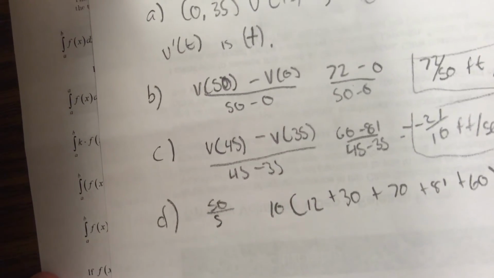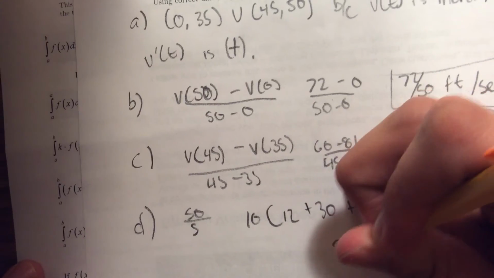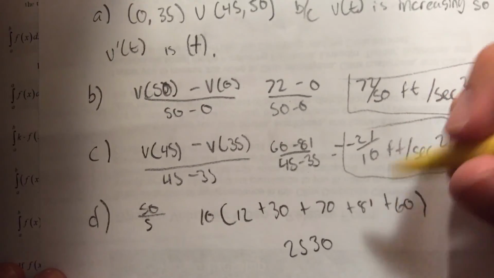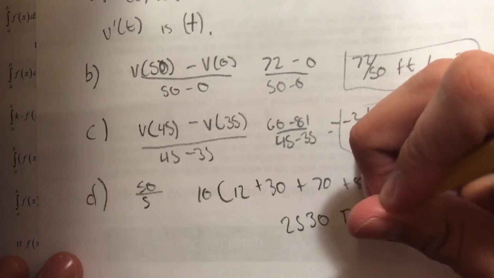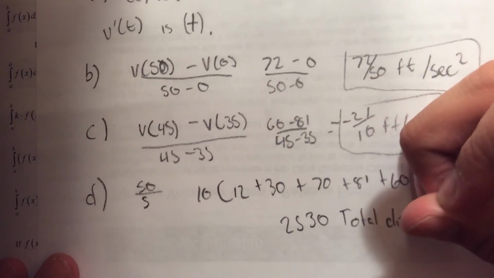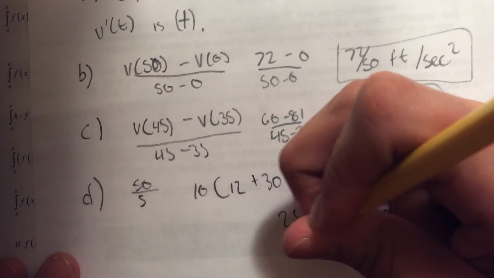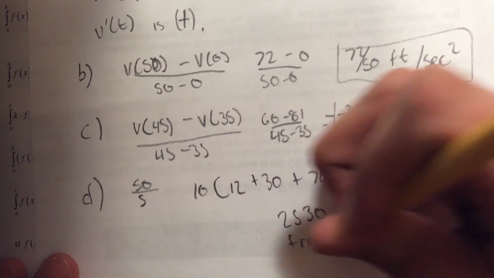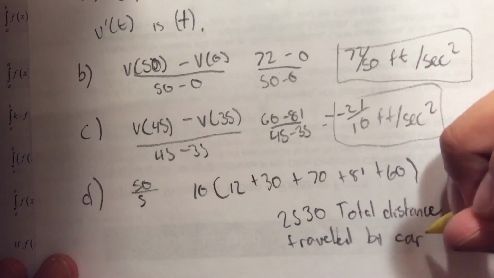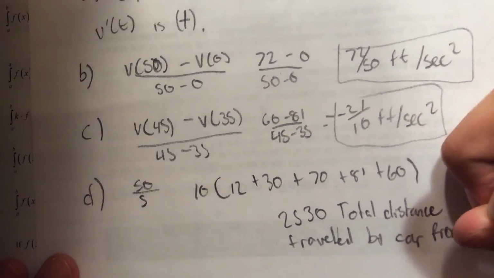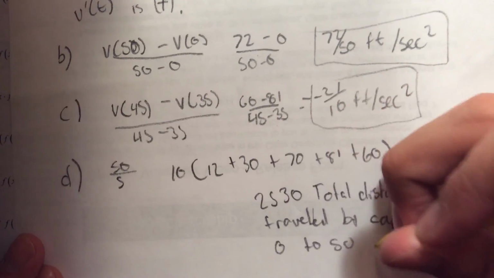And when you simplify that all out, you get 2,530 feet, which is the total distance traveled by the car from 0 to 50 seconds.